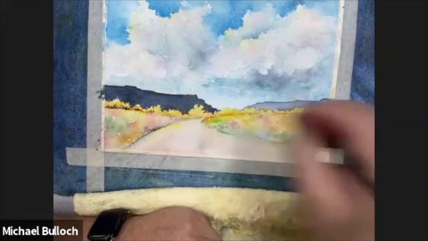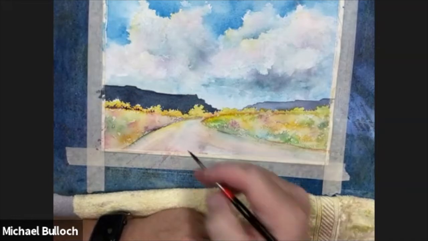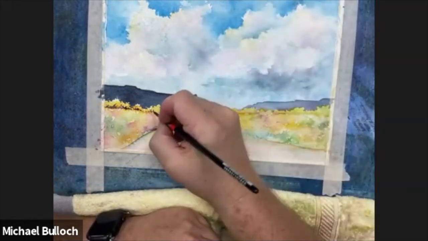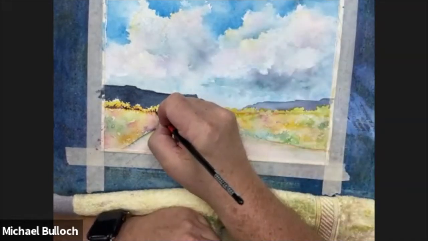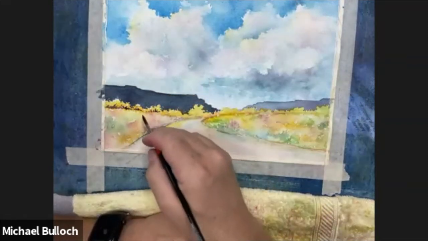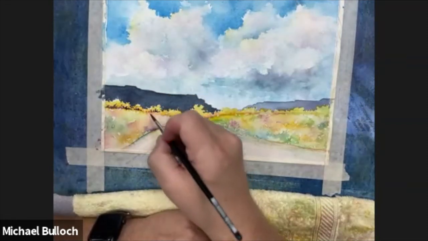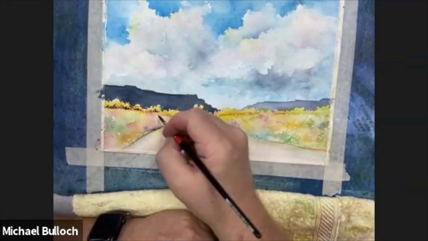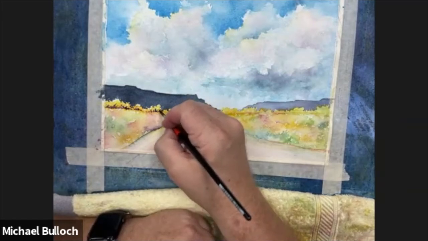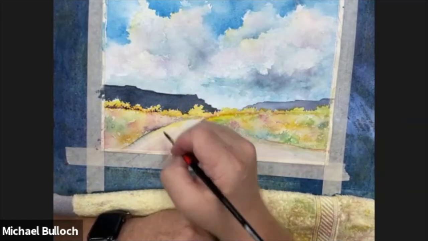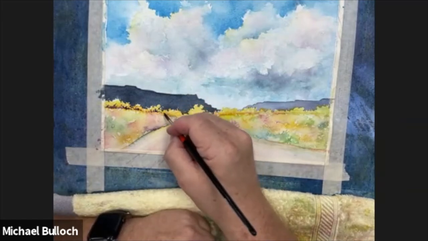Their bark looks almost black sometimes. Maybe these are cottonwoods, maybe they're not, who knows, but that's really all I'm doing. You can see they're really just a series of little tick marks that I've made in different shapes. That was probably a little too much, but that's all right.